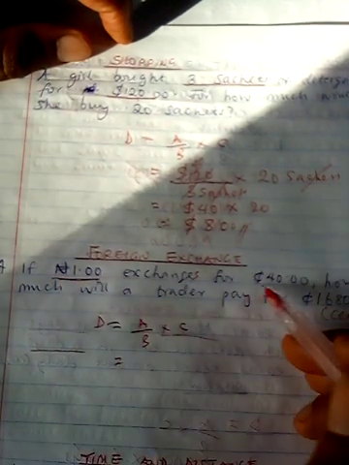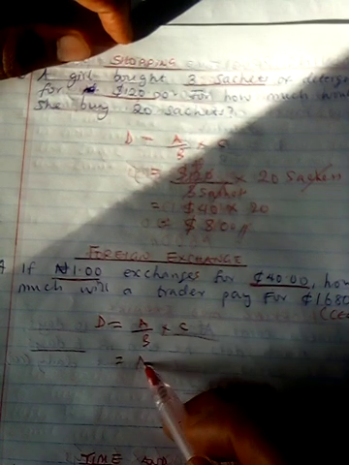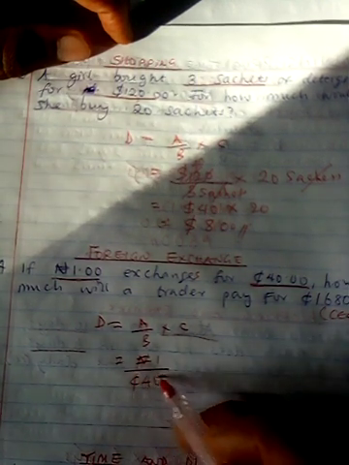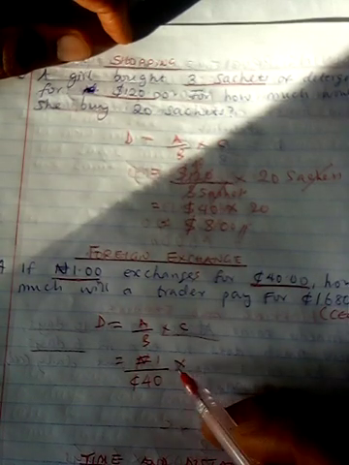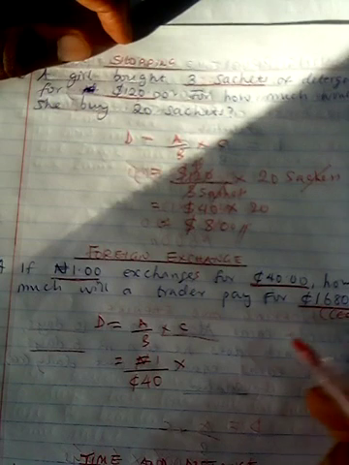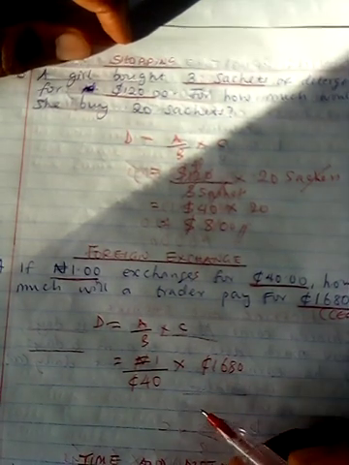Now, which values here are known? 1 naira is exchanging for this amount. So this is already known. So we are going to write it in this form, that 1 naira is exchanging for 40 cedis. Then multiply it by the quantity that is not known. This value now is not yet known. So multiply it by 1,680 cedis.